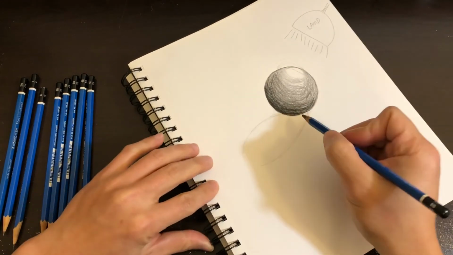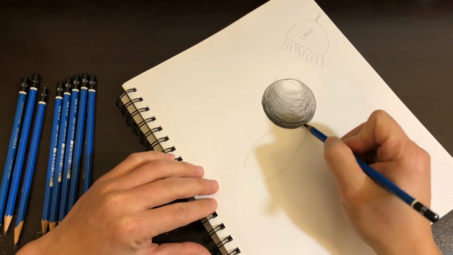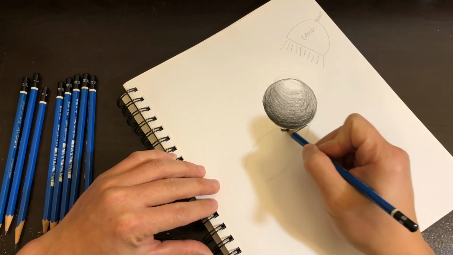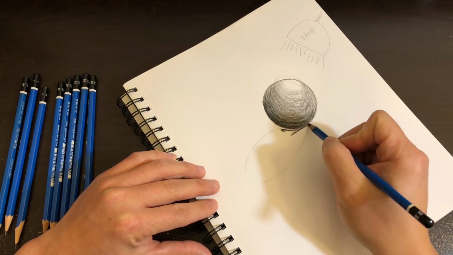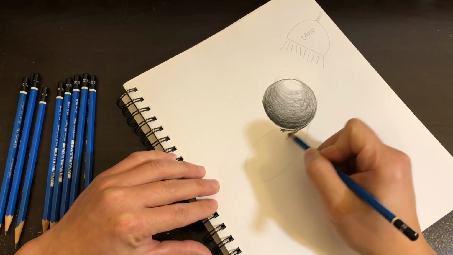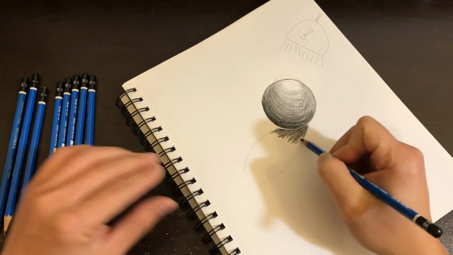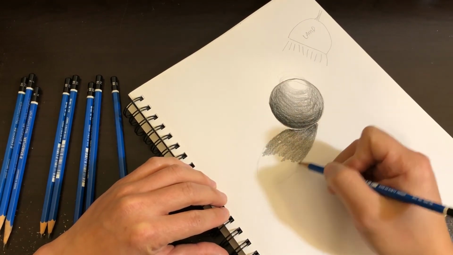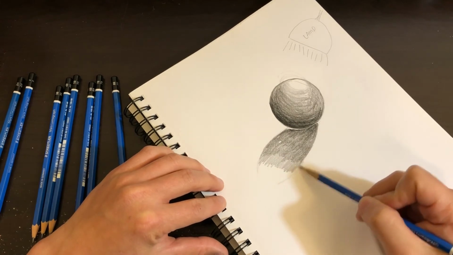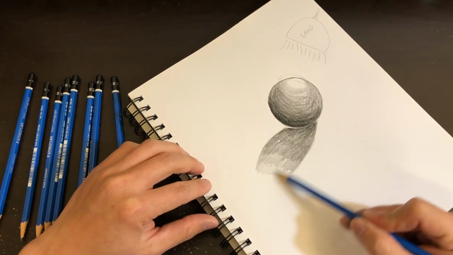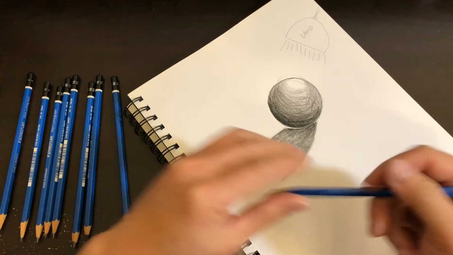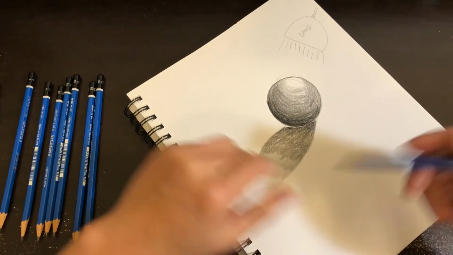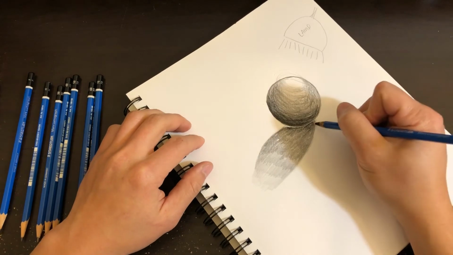Okay, we're going to start with the dark. Like I said, you want to follow the line of the desk, so I'm going this way. Like I said earlier, you can always go back to make your shadows a little bit darker.